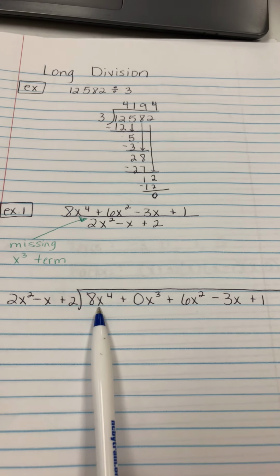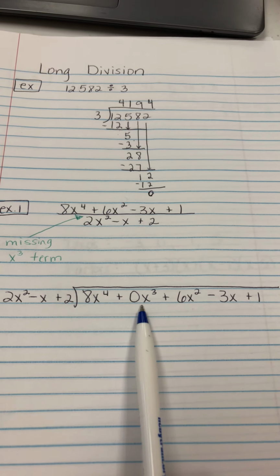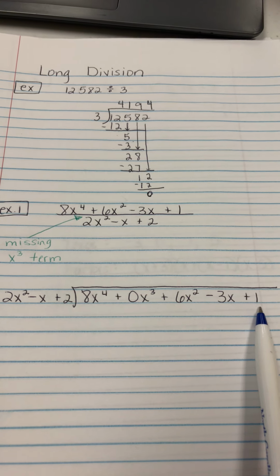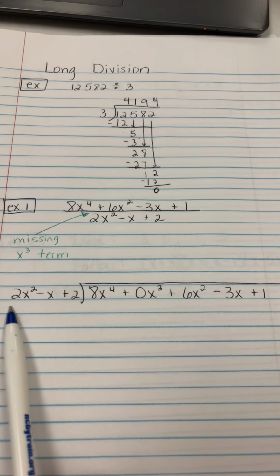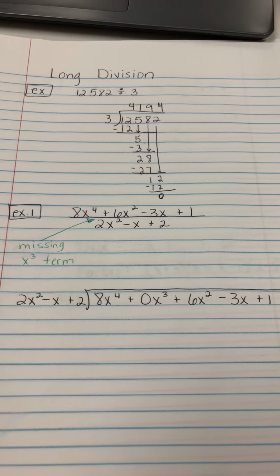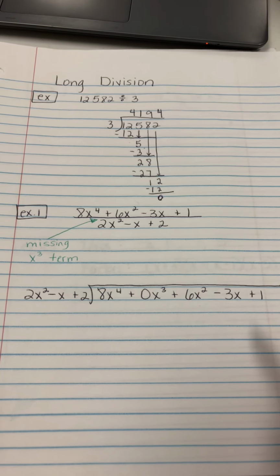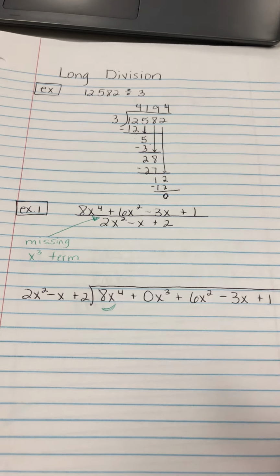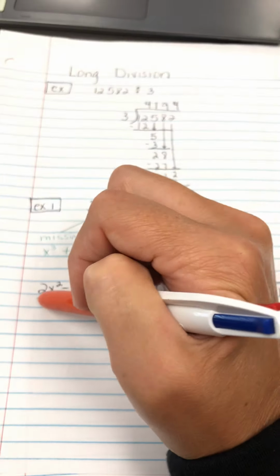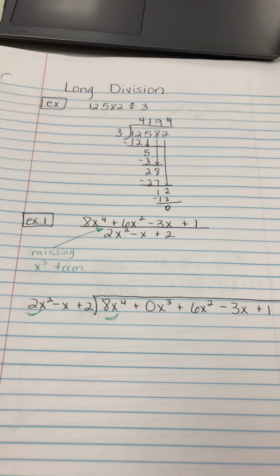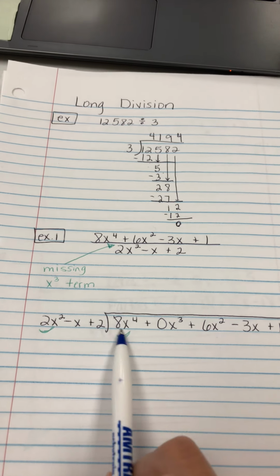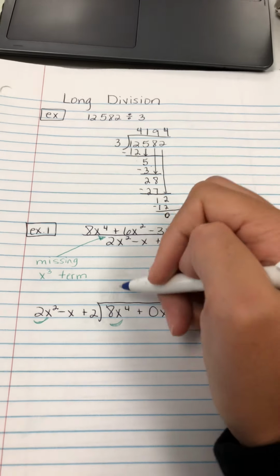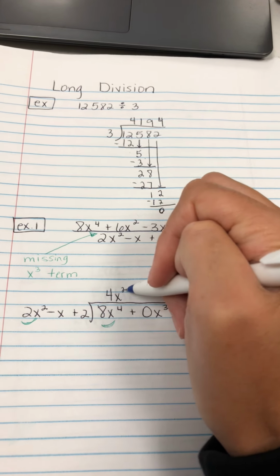So I've got my 8x to the 4th. I'm going to put in 0x cubed as a placeholder, plus the 6x squared minus the 3x plus 1, and I am dividing by this quadratic equation. Now what we're going to do here, I like to look at it as kind of like a GCF. I'm going to start with that first term, and it's almost like I'm dividing out like a GCF. And 8x to the 4th divided by that 2x squared is going to leave a 4x squared.